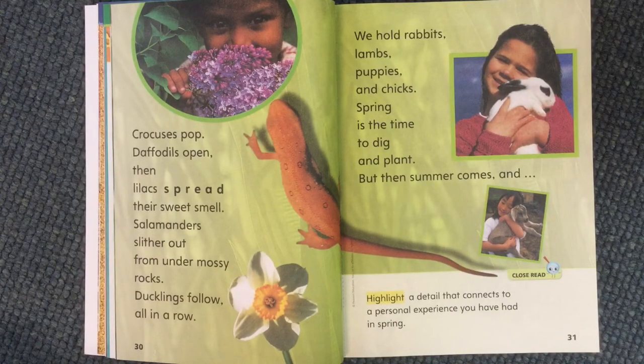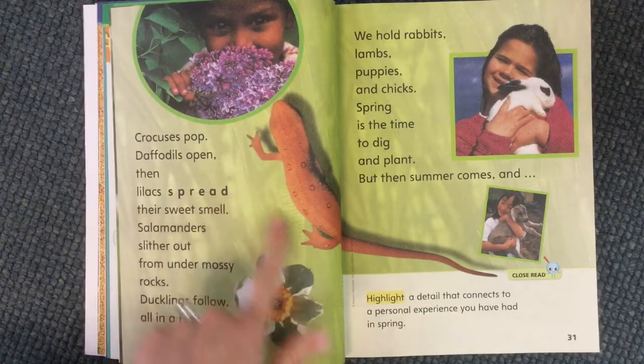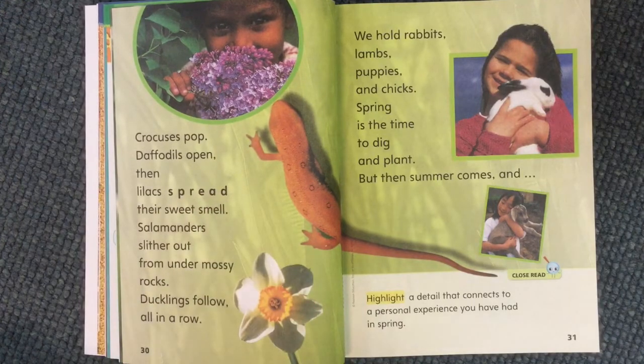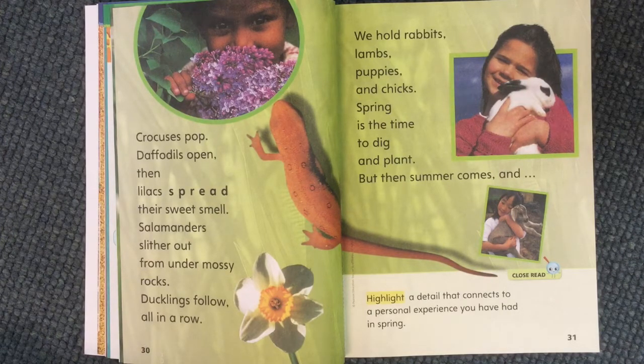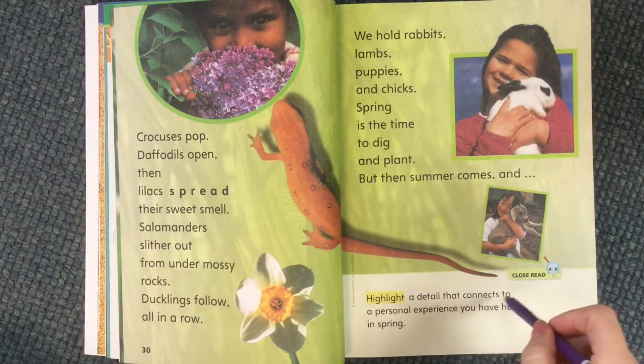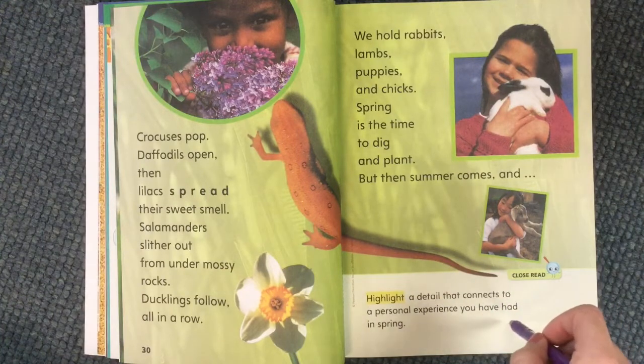Crocuses pop. Daffodils open. Then lilacs spread their sweet smell. Salamanders slither out from under mossy rocks. Ducklings follow all in a row. We hold rabbits, lambs, puppies, and chicks. Spring is the time to dig and plant. But then summer comes. Highlight a detail that connects to a personal experience you've had with spring.